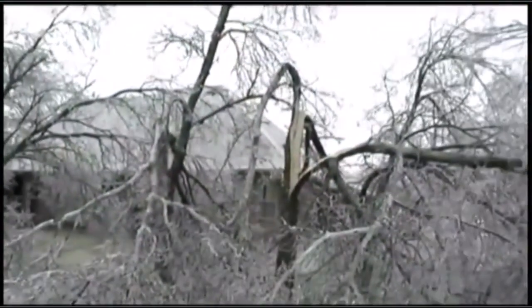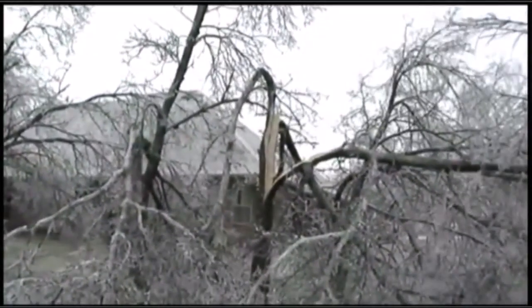Well, there are many different types of winter storms, but one that is the most crippling is an ice storm, often caused by freezing rain. And remember, freezing rain falls to the ground as liquid and then freezes on contact. And then this is the result.